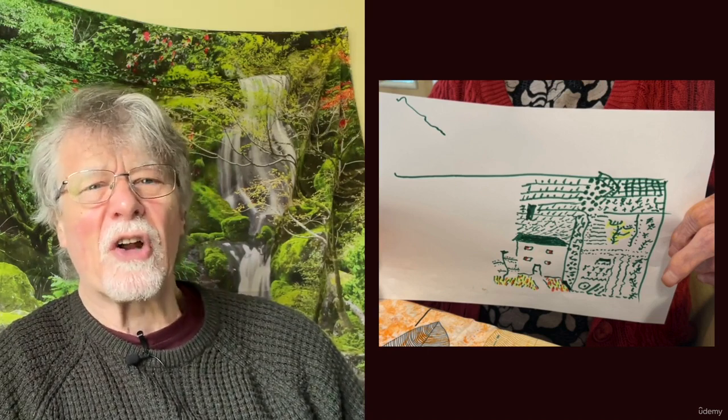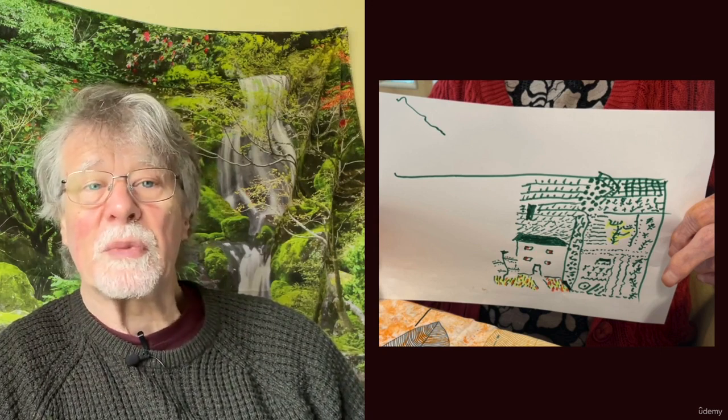Well, the square implies something that's solid, something that's stable. And you can see that the yellow near it, and there's also some red, does represent flowers, that's true. But remember, the yellow was added afterwards when we're talking about emotions. And she said that just looking at the work that she'd done made her happy.